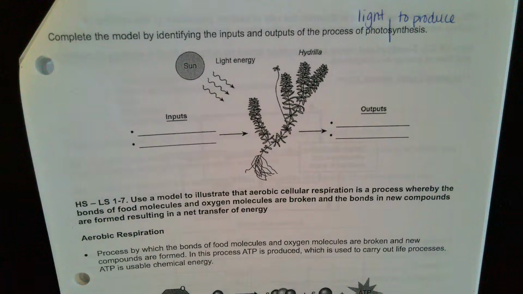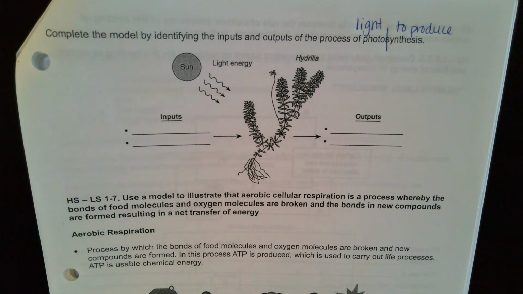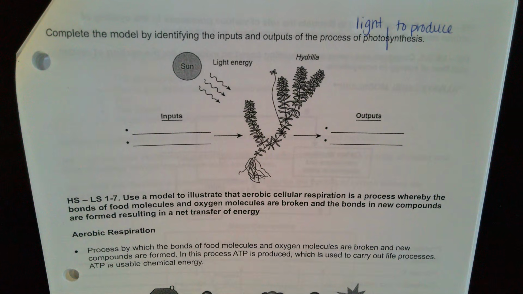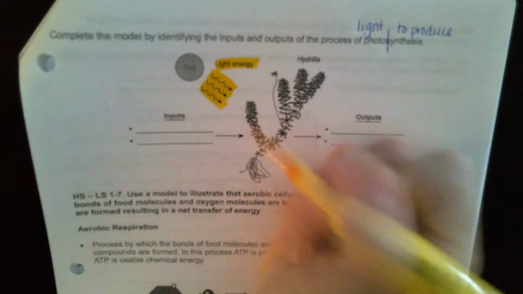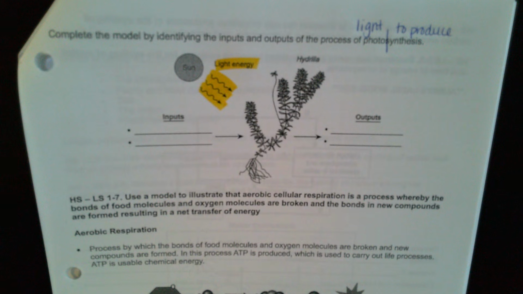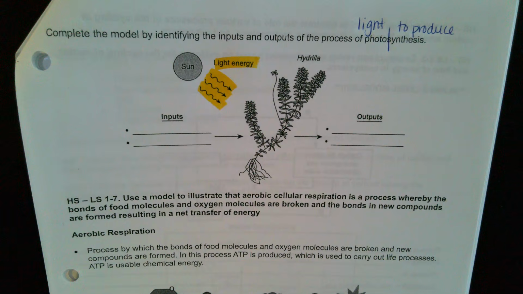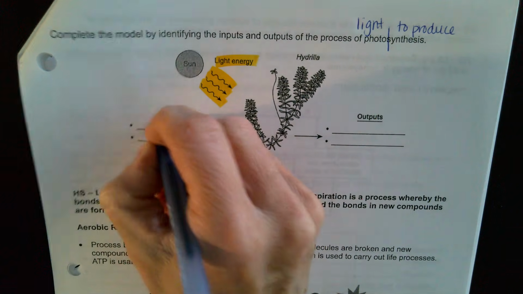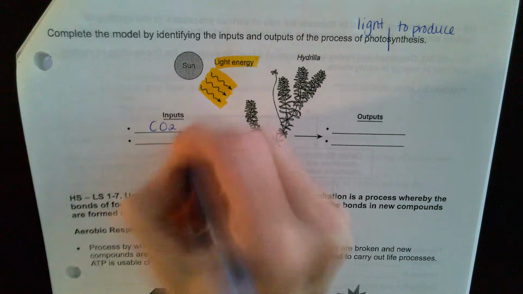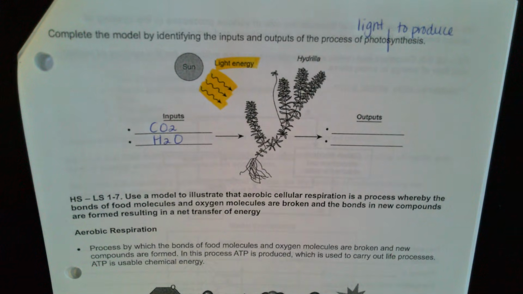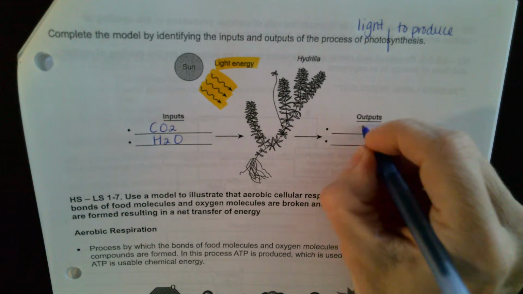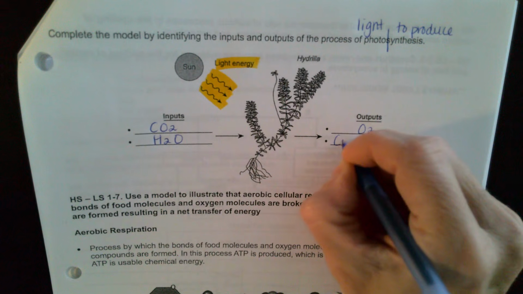This is only asking you to write down that formula that we just saw on the last page. My hint here, if you didn't see, the model is sometimes going to give you hints. It's telling me the light energy is coming in. Then it gives me my inputs and my outputs. My inputs on the left-hand side. What do plants need in order to make food? They need carbon dioxide and they need water. And then on my right-hand side, they're going to make oxygen and then they make glucose.